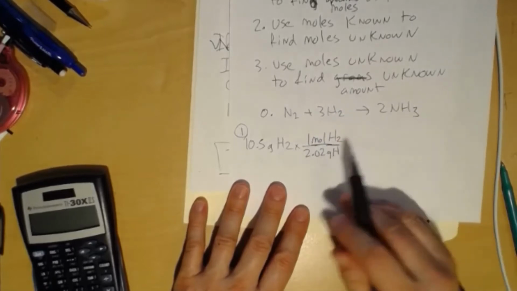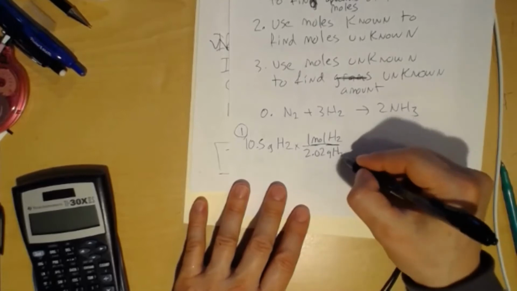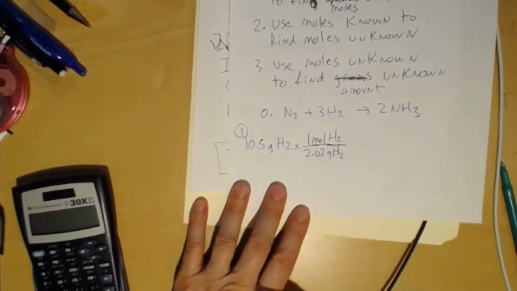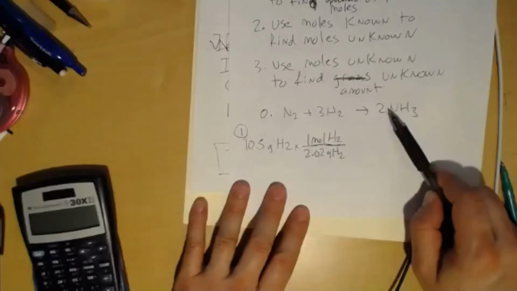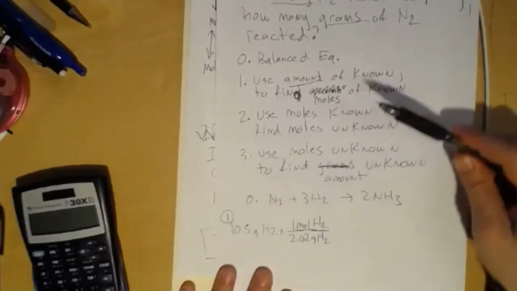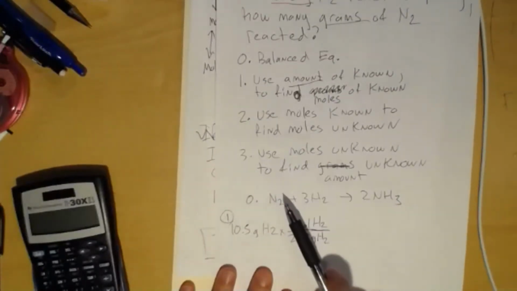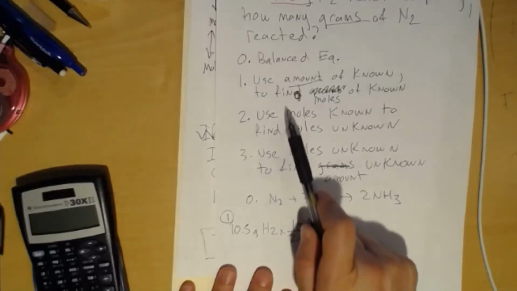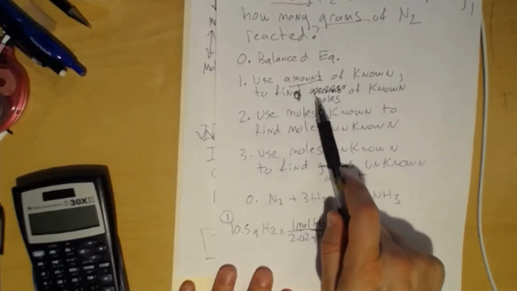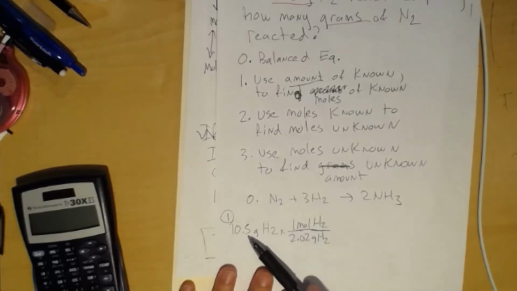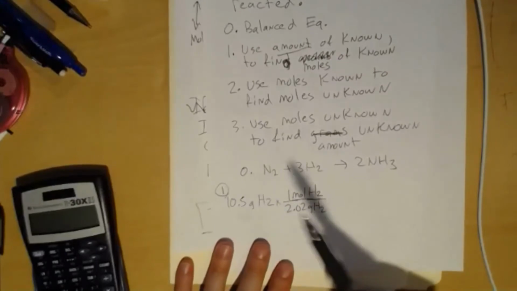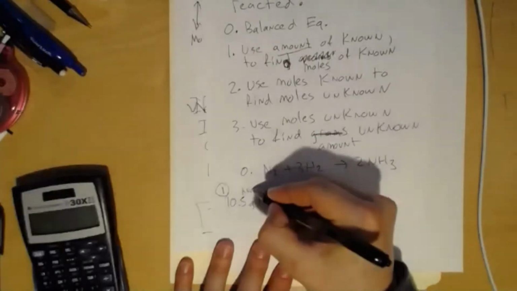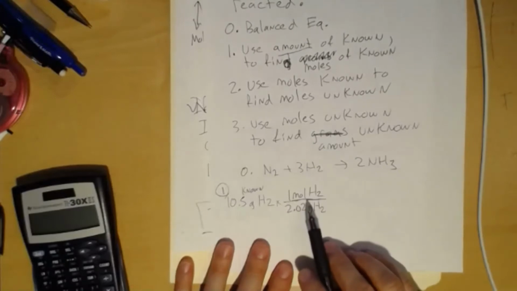Did you need to see me calculate the molar mass of H2, or is that okay? Are you on step 0 or step 1? I'm sorry, step 0 is the balanced equation. Step 1, use the amount of the known to find moles of the known. My known was the 10.5 grams of hydrogen, and I'm converting it to moles.